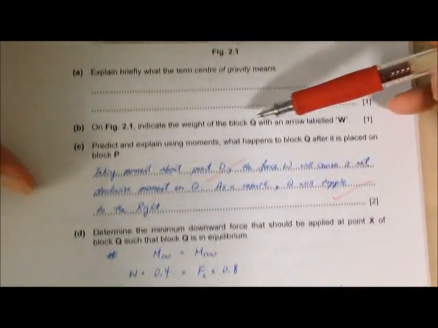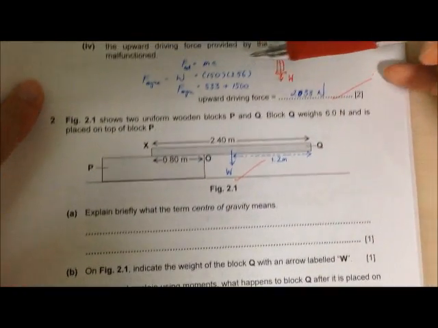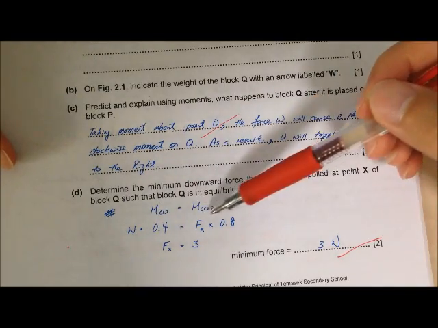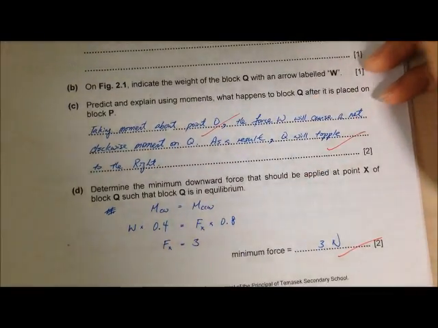This W is given to you. So W is given, yeah, right here, 6 Newton. So just substitute 6 Newton here, you only have one unknown, you can find the answer.